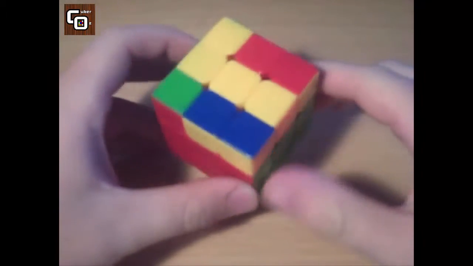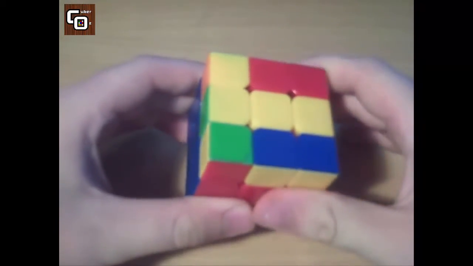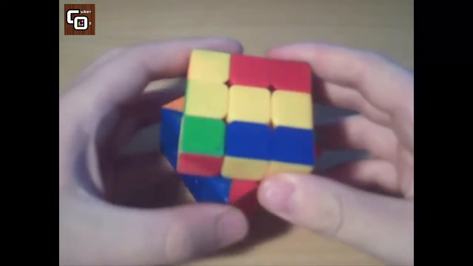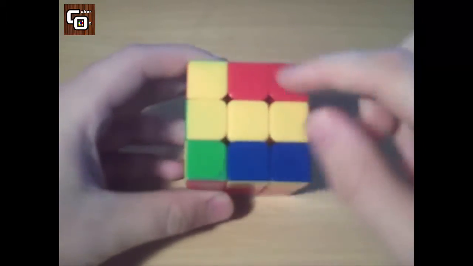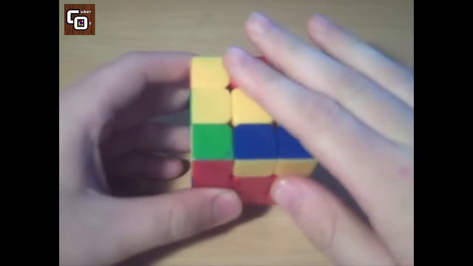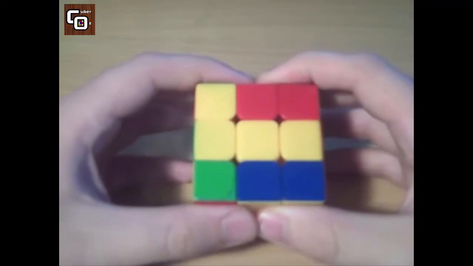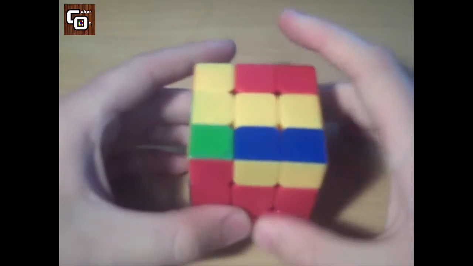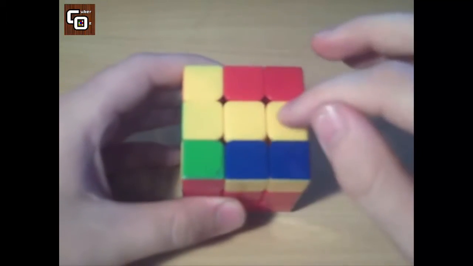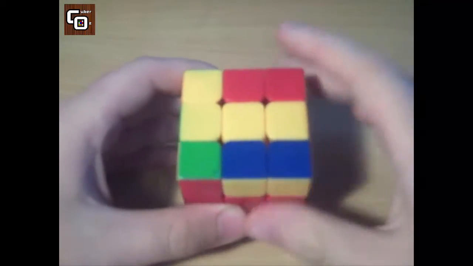So OLL is used to orient all of the last layer pieces at once. Now as you can see, the first two layers have been done, and we now need to get all of the yellows in this case facing upwards. What I'm going to be talking about today is two-look OLL, and that is a two-step process which saves you learning a lot of algorithms.